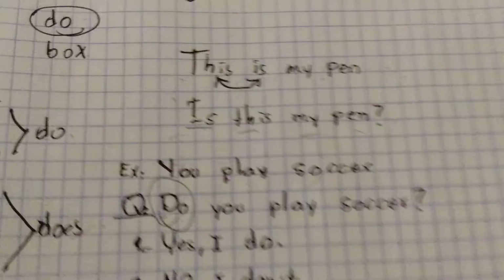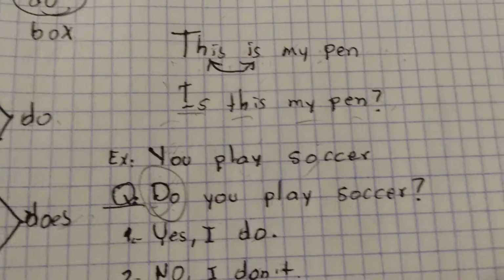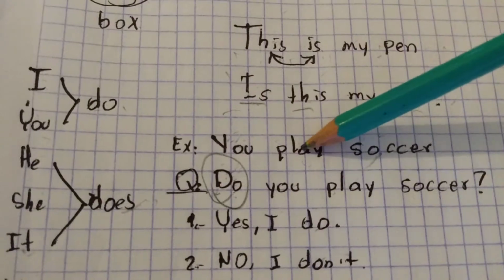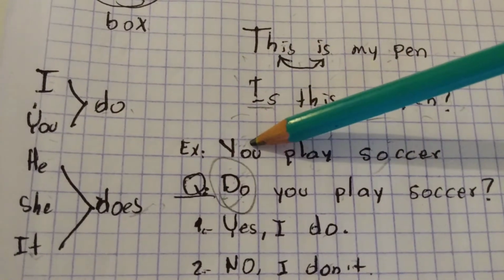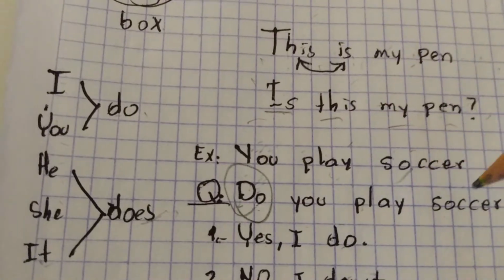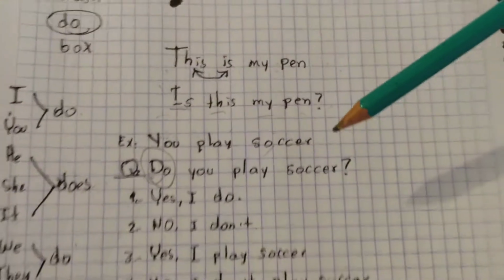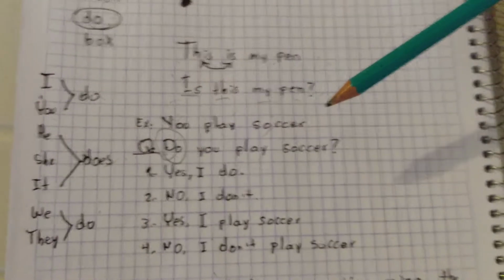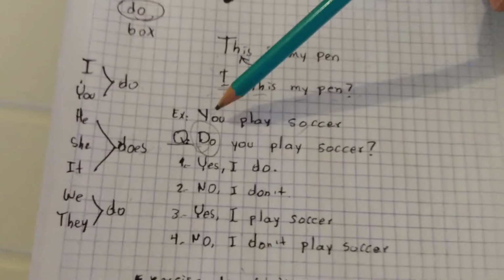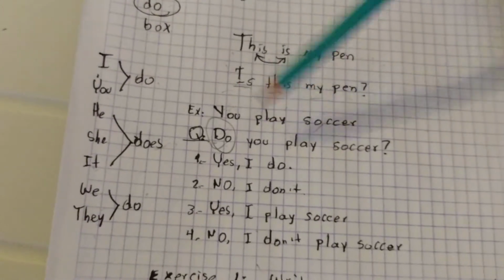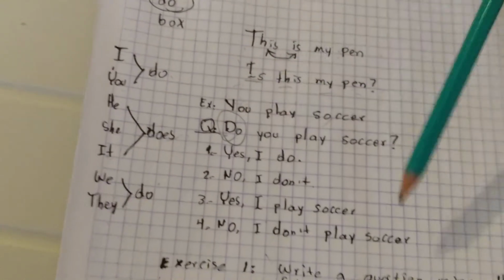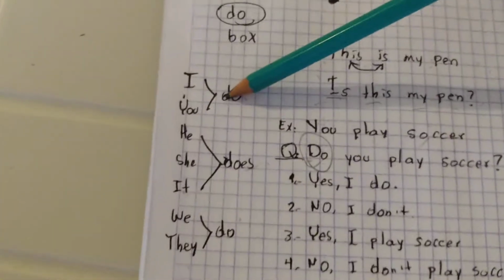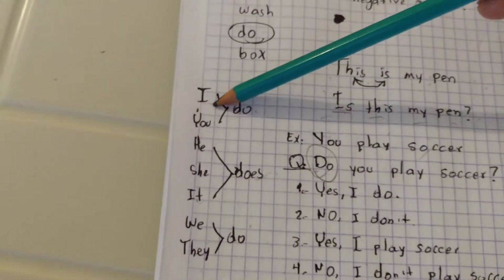But in the case of do and does, we're not going to apply that rule. Why? Because it's going to be grammatically incorrect if you place the verb at the beginning. You cannot say "play you soccer." That is completely incorrect. You're going to be making no sense, and the person you're telling it to is going to be all confused. So instead of switching the verb to the beginning, we're going to use do. Why do? Because do is the correct form of the auxiliary verb to use with the pronoun you or I.